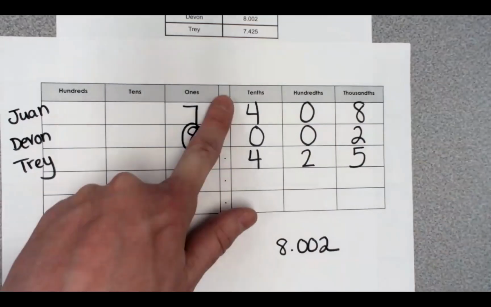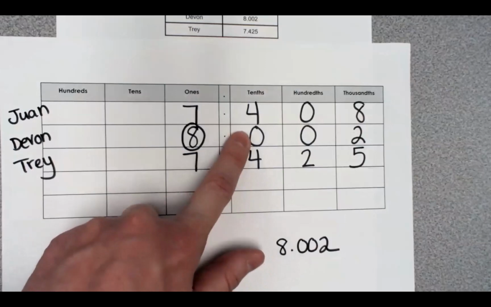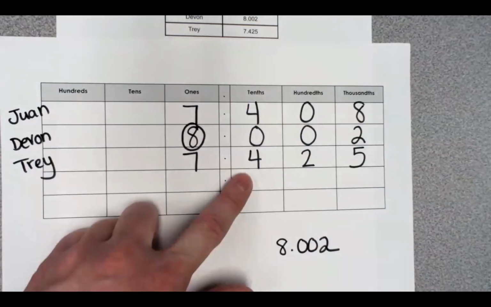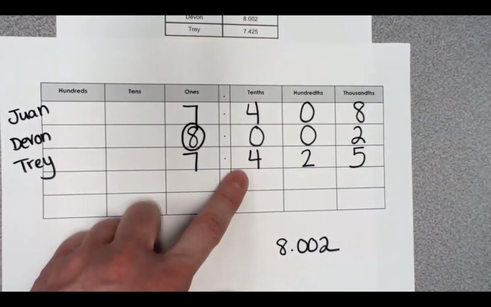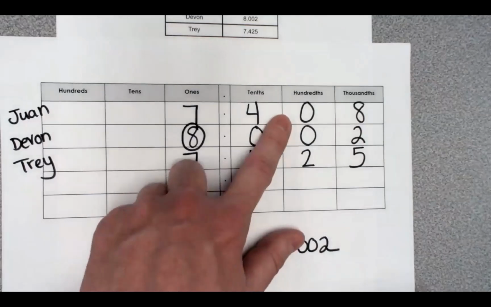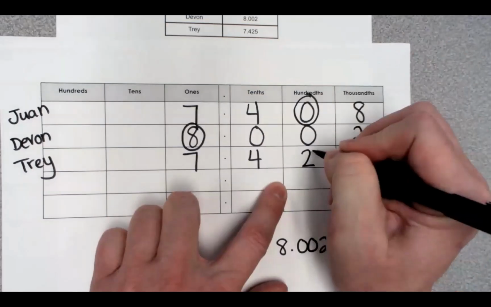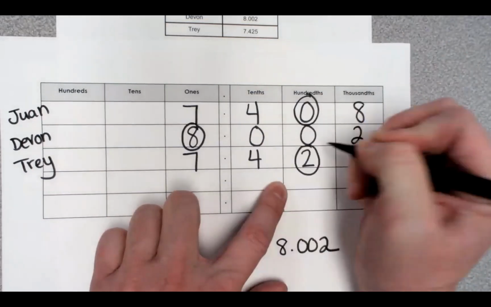I can see that Juan and Trey both have 4 tenths. I'm no longer looking at Devin because we've already placed him. We know he's the slowest. So I'm looking at Juan and Trey. Both of their times have a 4 in the tenths place, so this is not going to help me. I need to keep going and move over to the hundredths place. I can see that Juan has a 0 in the hundredths place, and Trey has a 2 in the hundredths place.